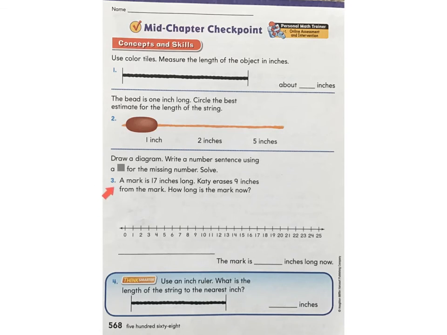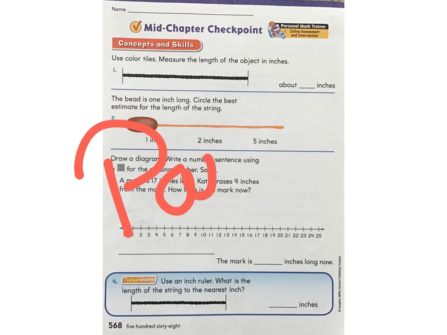For number 3, it's just like the problems we did today. Solve the problem. Use the number line to help you draw a diagram. Write a number sentence to represent the problem. Don't forget to use a square to represent the missing number. And then finally, the correct answer. And for number 4, use an inch ruler. What is the length of the string to the nearest inch? So for number 4, you can go ahead and use a regular ruler. If you like, press pause. And when you're ready to check your answers, you can go ahead and press play.